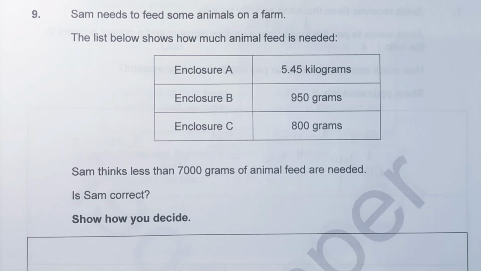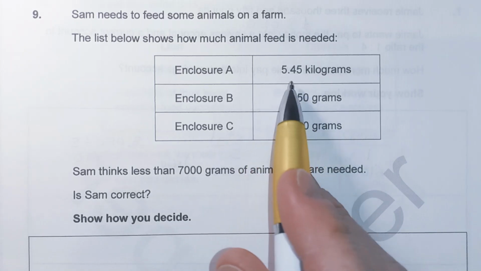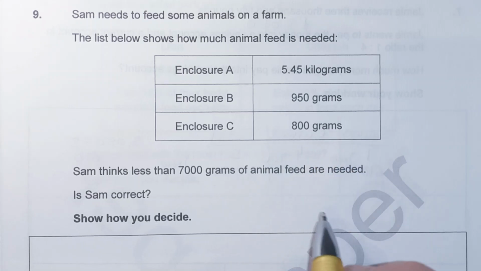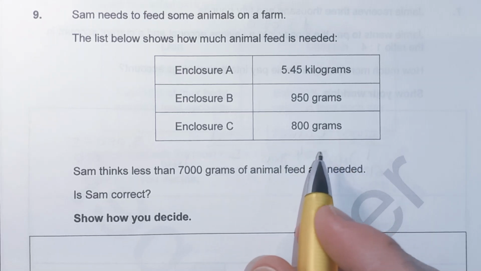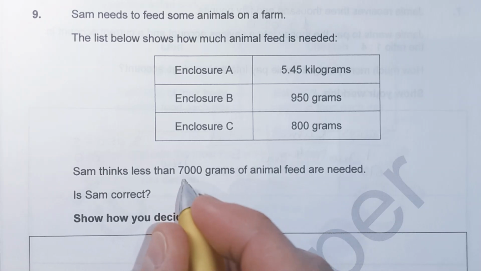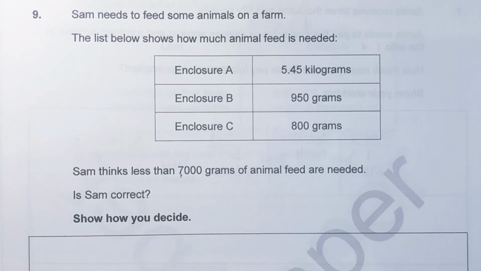Question 9. Sam needs to feed some animals on a farm. The list below shows how much animal feed is needed. So enclosure A needs 5.45 kilograms, enclosure B needs 950 grams, and enclosure C needs 800 grams. Sam thinks less than 7,000 grams of animal feed are needed. Is Sam correct?